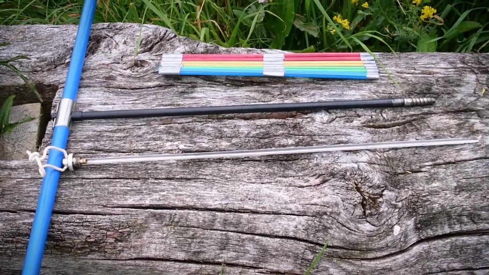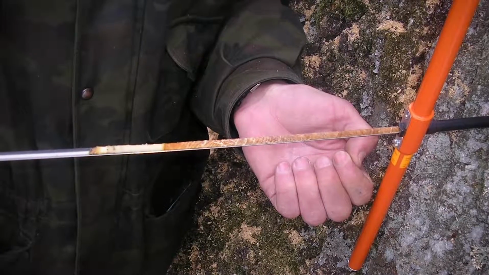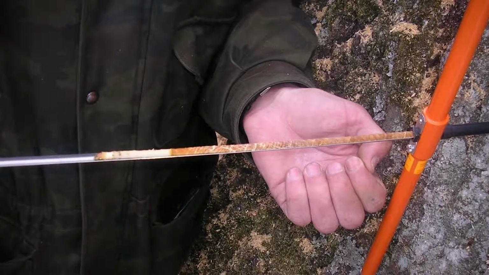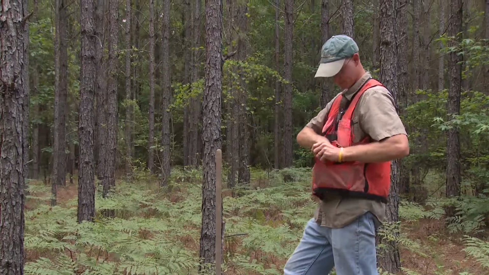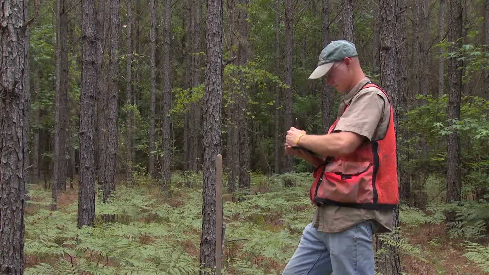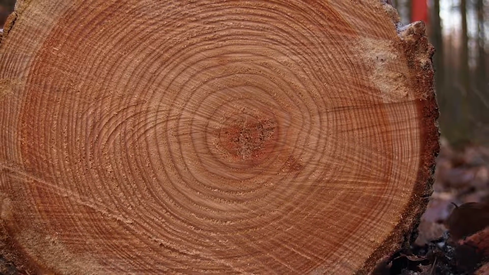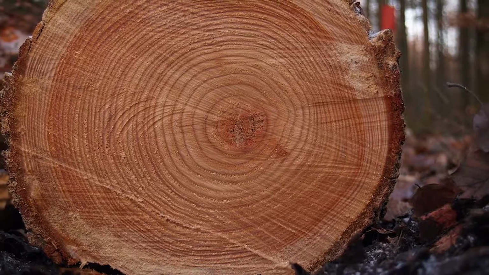An increment borer is an instrument used to extract a small cylindrical core of wood from the tree in order to calculate tree age. Samples are usually taken at breast height, so some adjustments for actual tree age must occur. Growth rings, evidence on the sample core, are used to determine the age and growth patterns of a tree.